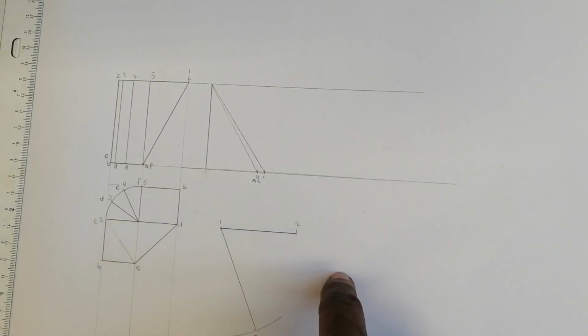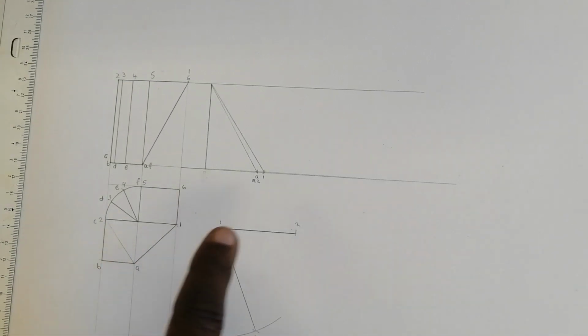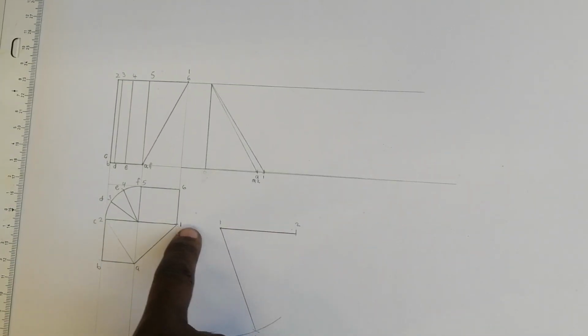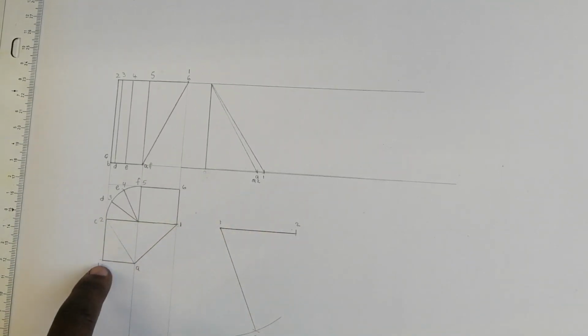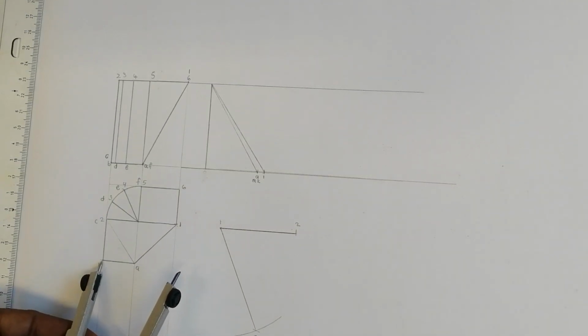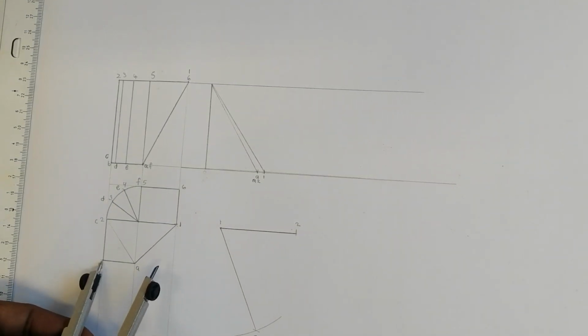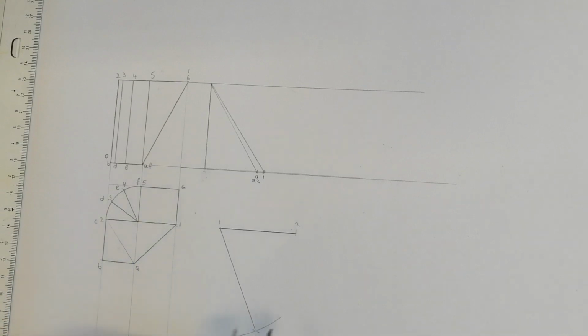That's where we find the true length. 2 top rim, A bottom rim, we find a true length. 1 top rim, 2 top rim is already a true length. We use it here. The same for B and A, both at the bottom rim. So this is a true length. BA is a true length.